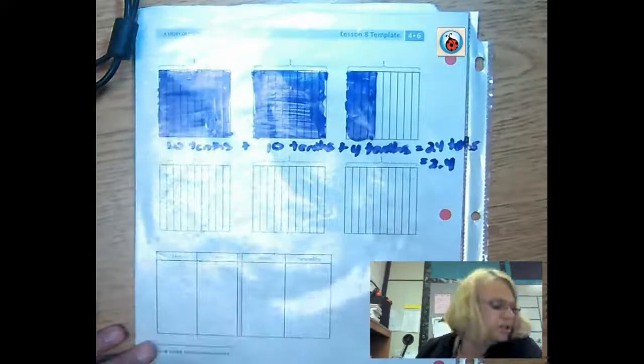Now, the next thing we're going to do, you're going to shade in, on the next columns, 2 ones and 40 hundredths.